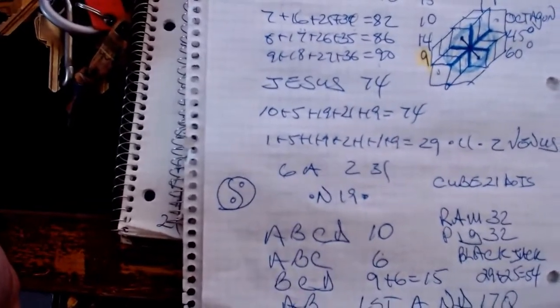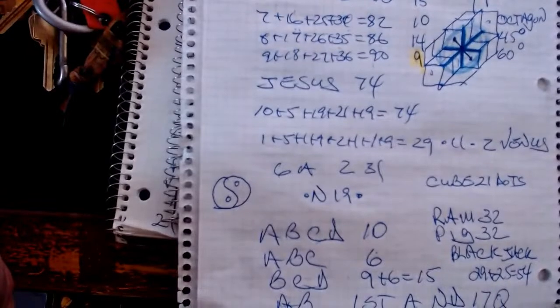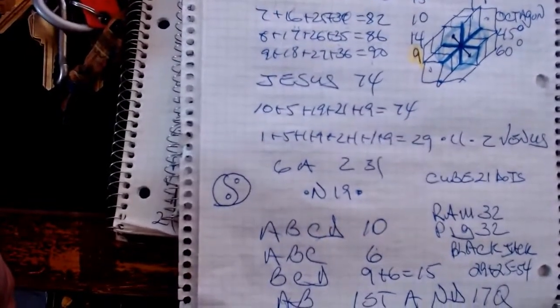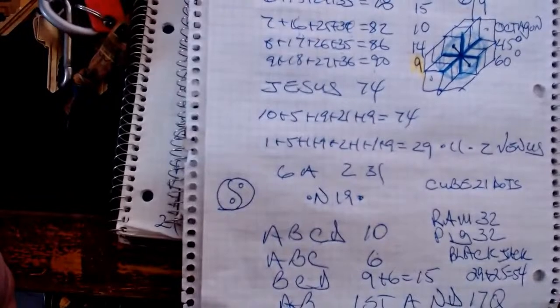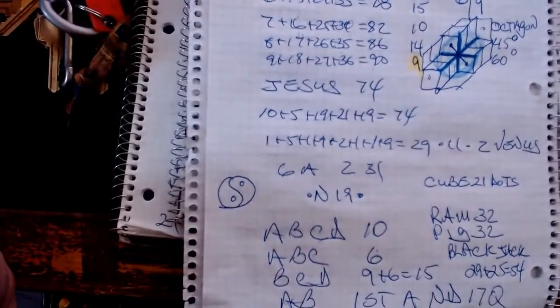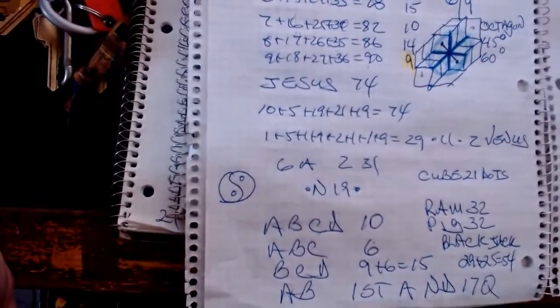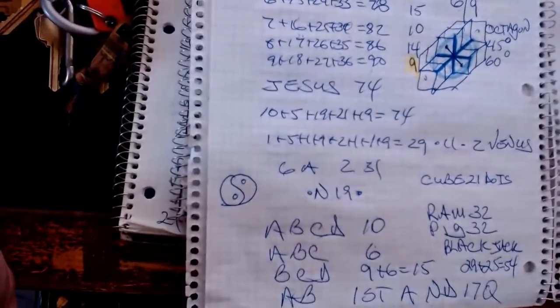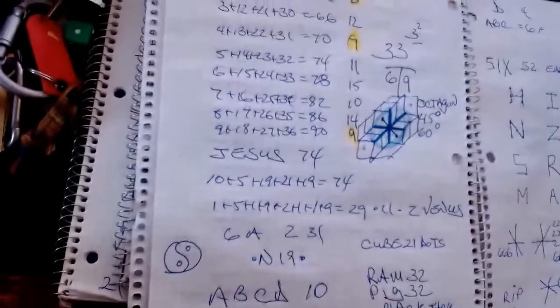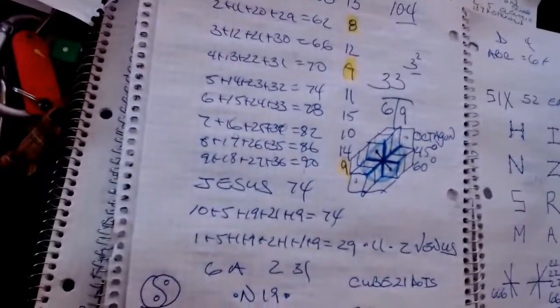Give me a second. I have to look at something. Okay. Give me a second. I'm looking at something. Okay, so where am I?